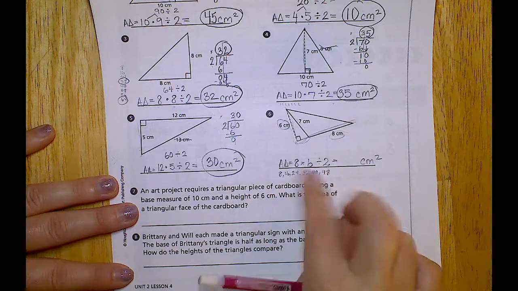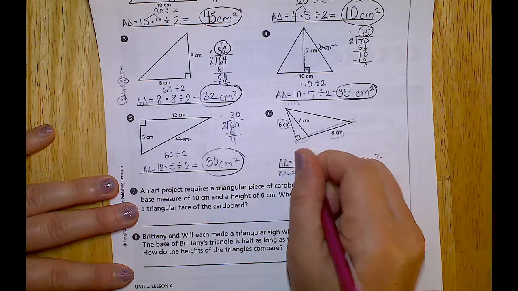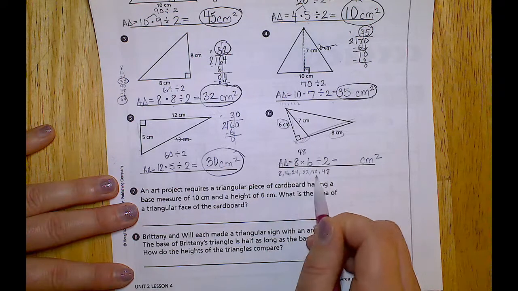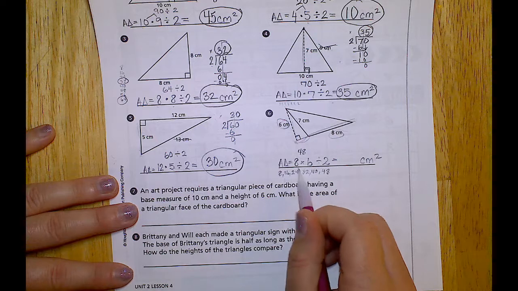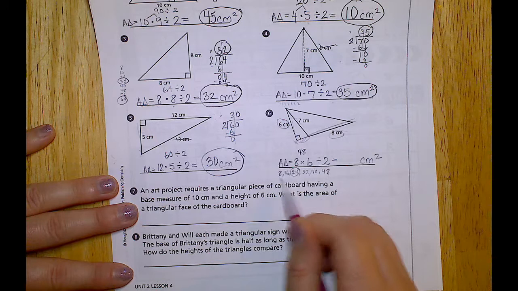So 8 times 6 is 48. And then if you wanted to do half of that, half of 48 would be 24. So if this is 6, you'd go to 3. 1, 2, 3.